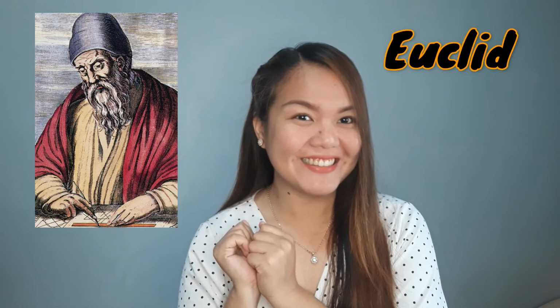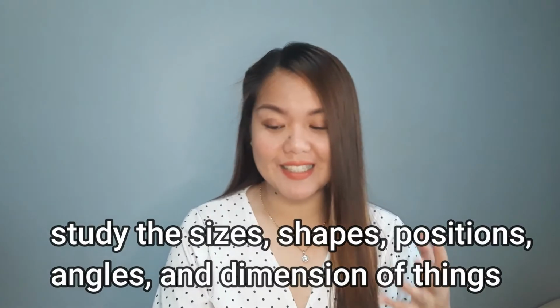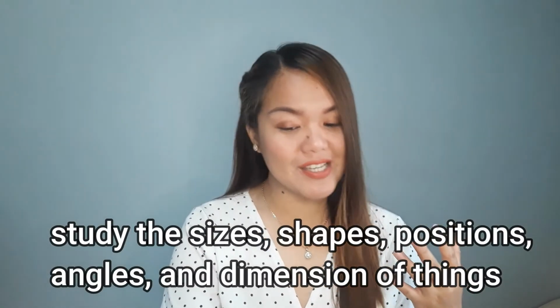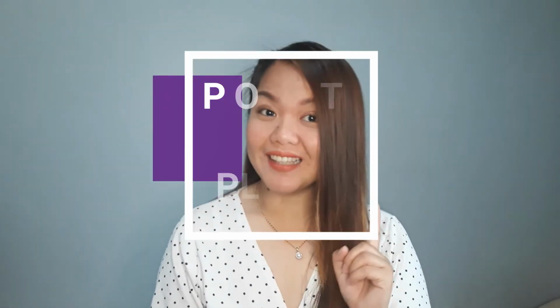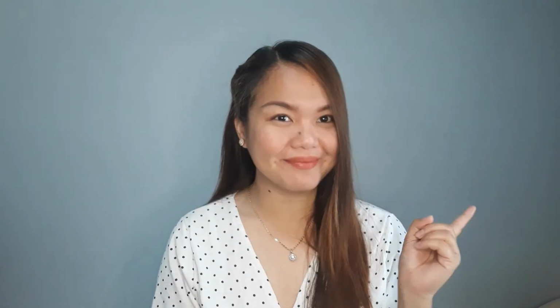And the father of geometry is Euclid. So ito na yung subject or branch ng mathematics wherein we study the sizes, shapes, positions, angles, and dimension of things. So before anything else, let's have the basic lesson, the basic concepts and terms in geometry. Let's proceed to the first lesson, the undefined terms.